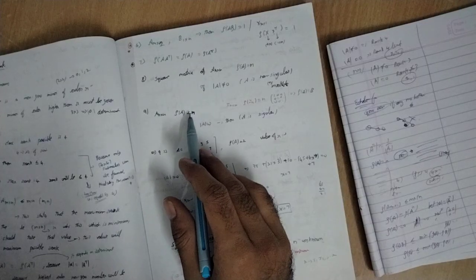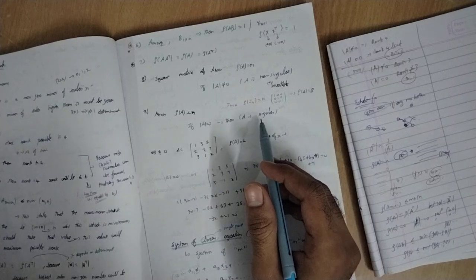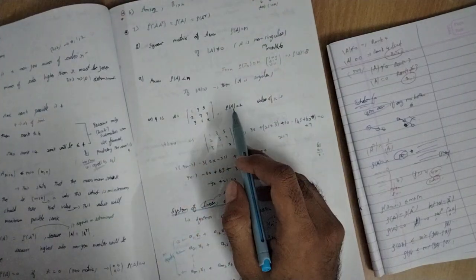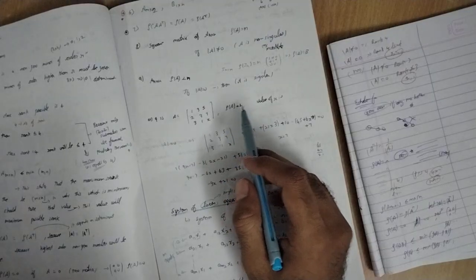Next thing, you can see rank of A less than n, okay. If mode of A equal to 0, it means A is a singular matrix, okay. So you can see since rank of A equal to 2, what is that? We can say determinant of A equal to 0, okay. We can just calculate it as it is.